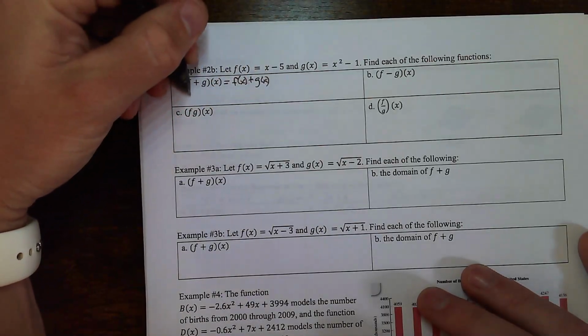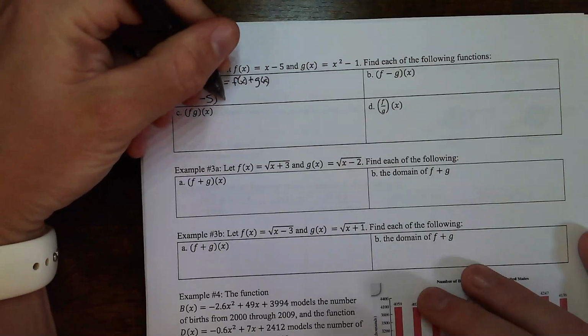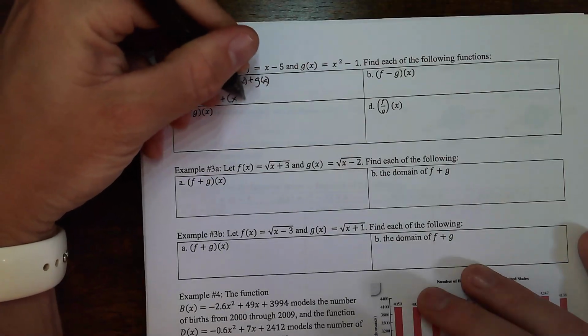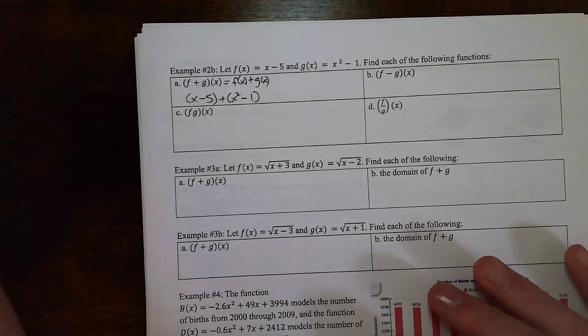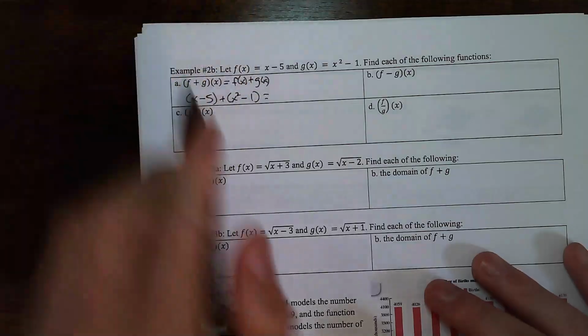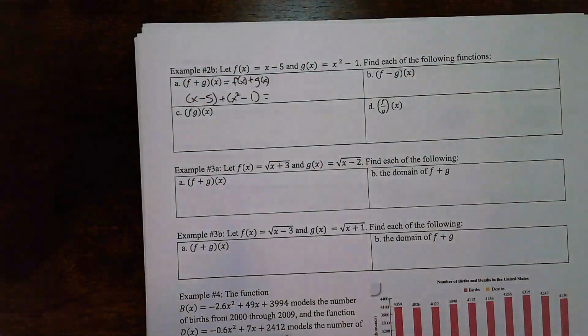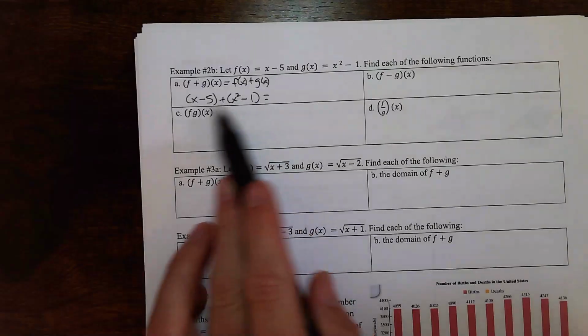I'm going to take my f(x) function, which is x minus 5, plus my g(x) function, which is x squared minus 1. When you're adding and subtracting, all you're doing is combining like terms. When I express this, I go in descending order, from highest power to lowest power.